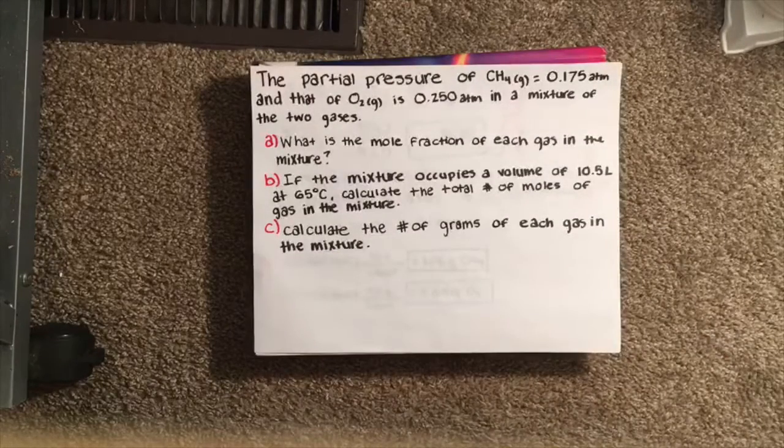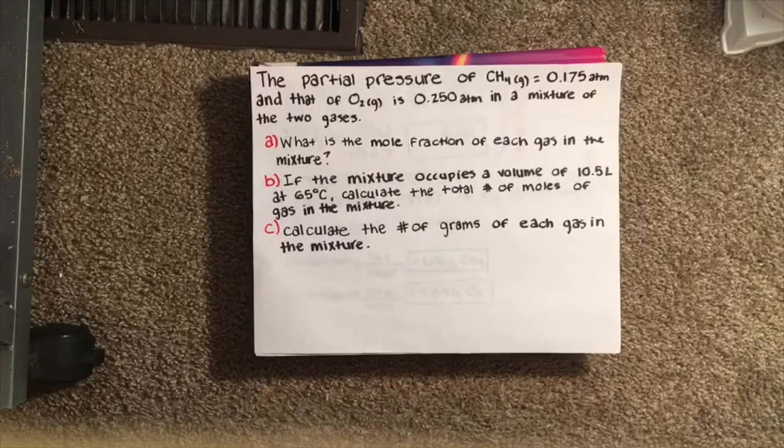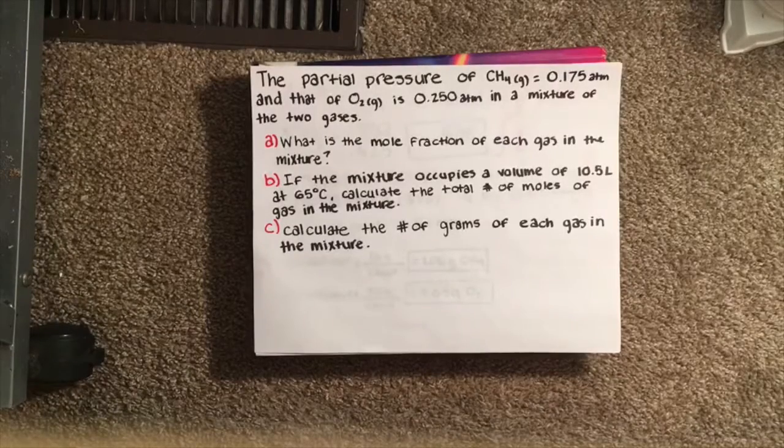This next problem involves mole fraction. The question asks us, the partial pressure of CH4 gas is equal to 0.175 atm, and the partial pressure of O2 gas is equal to 0.250 atm in a mixture of the two gases. Part A asks us to find the mole fraction of each gas.